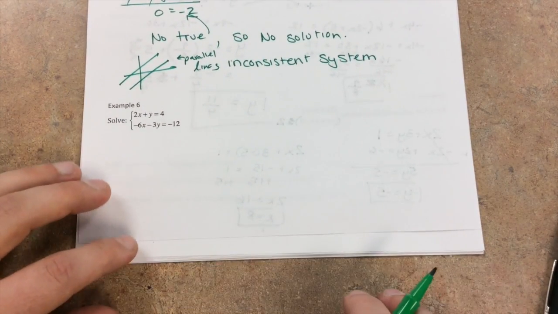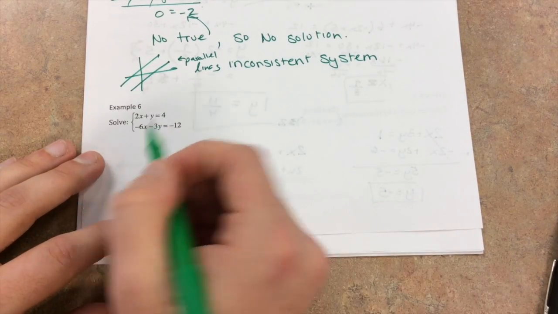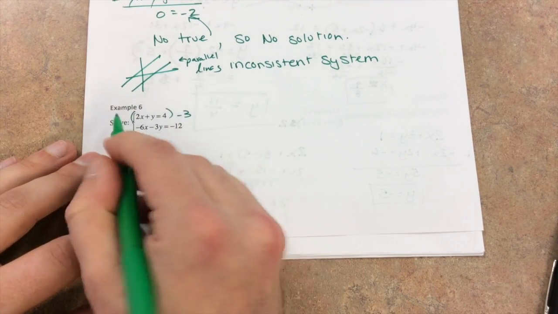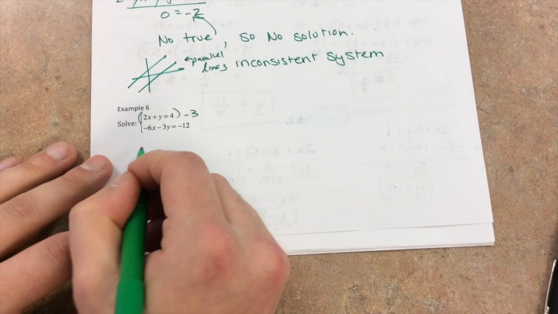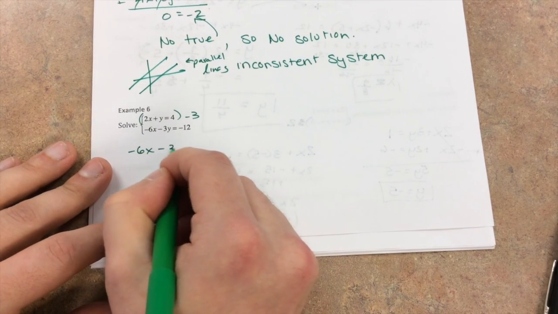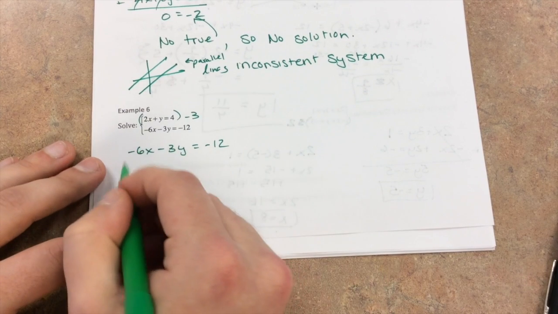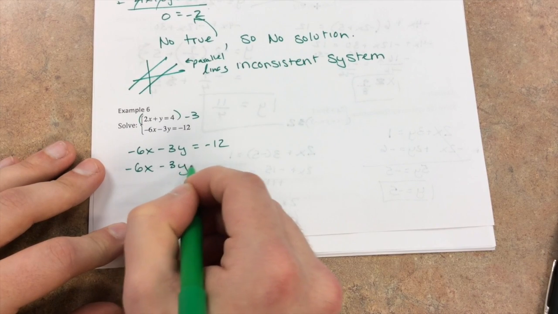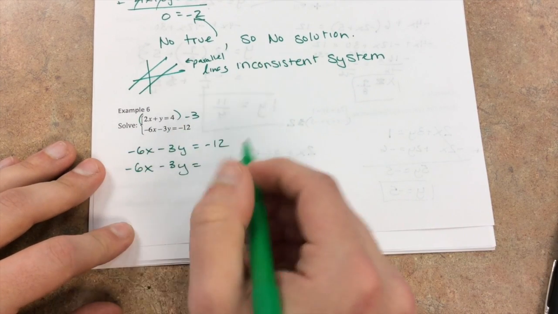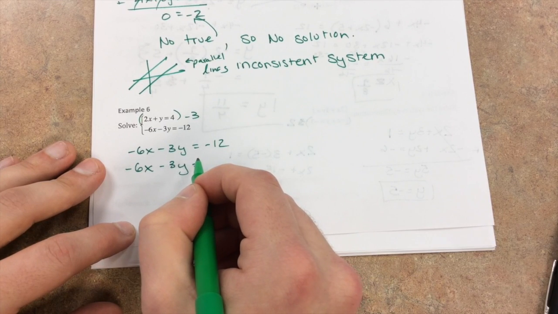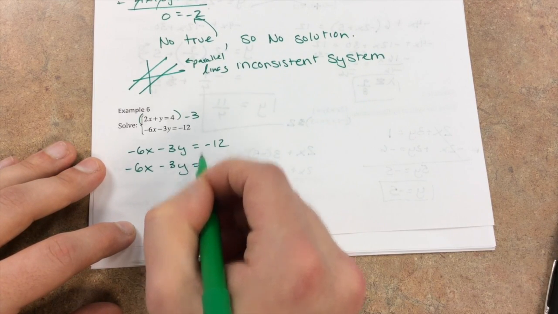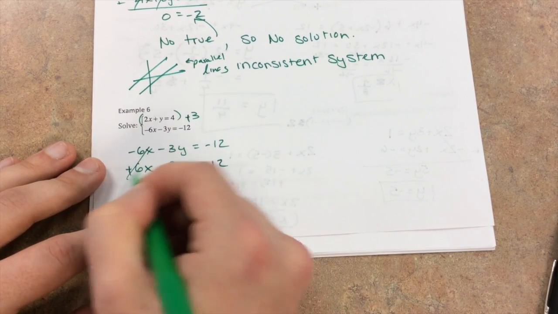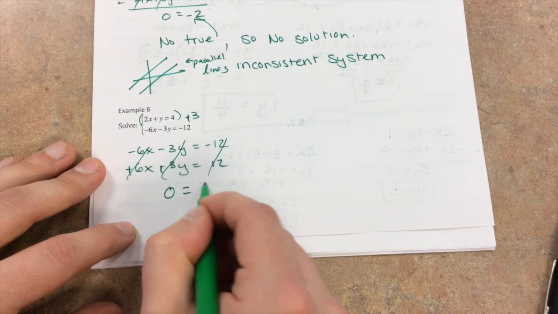All right, last up. Let's try the same thing. So elimination, if it looks easy enough, these are both in standard form, so I'm going to multiply this by -3 to get rid of the y's. So I have negative 6x minus 3y equals negative 12, and I'm going to rewrite the second equation, negative 6x minus 3y equals, and I believe that's supposed to be, oh, I should have just multiplied by positive, and that's positive 12. So these cancel, and these cancel, and you're left with 0 equals 0.